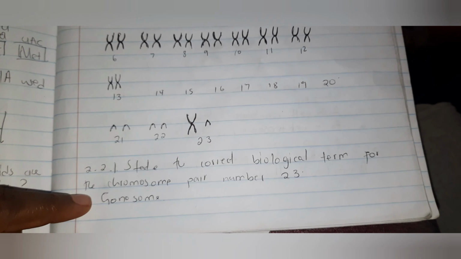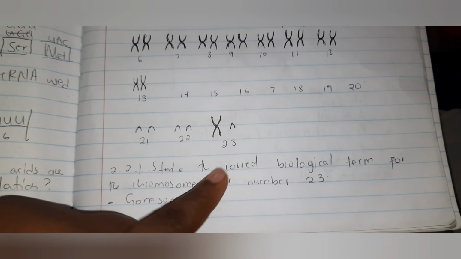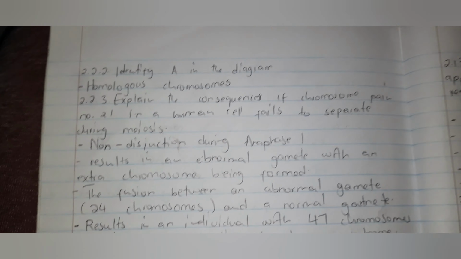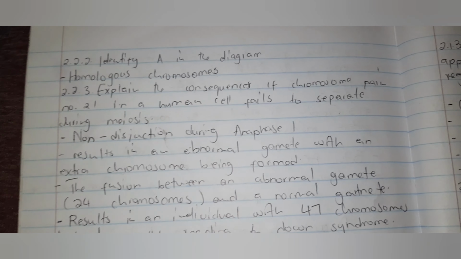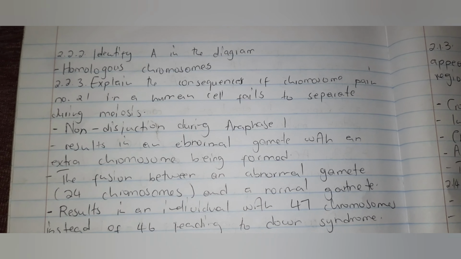State the correct biological term for the chromosome pair number 23. So pair number 23 is this one, and the answer to it is gonosome. So let's move on again to 2.2.2. Identify A in the diagram, which was chromosome number 11. It's called the homologous chromosomes.